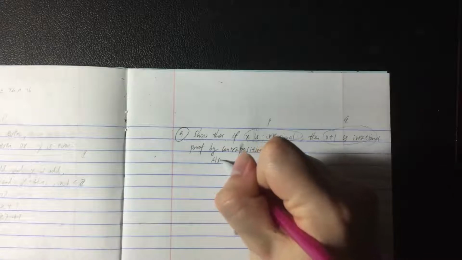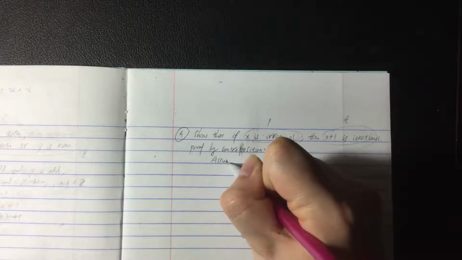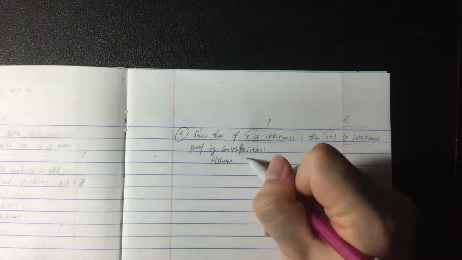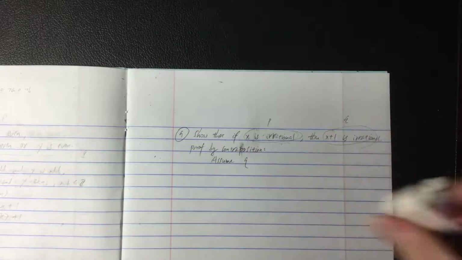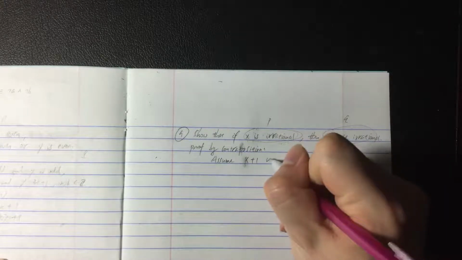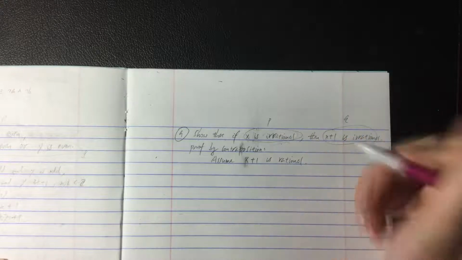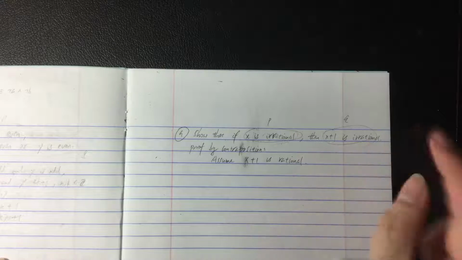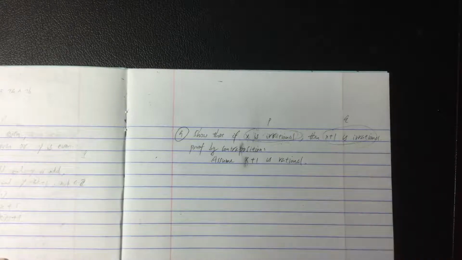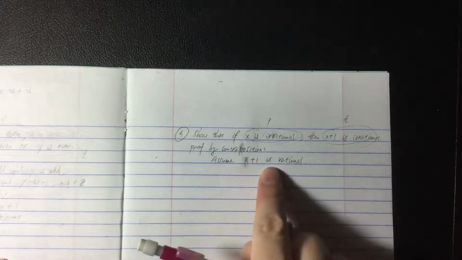Prove by contraposition. Assume not Q. We try to prove not P. So assume not Q. Not Q says S plus 1 is rational. Q says S plus 1 is irrational, so the opposite is S plus 1 is rational. Assume S plus 1 is rational.